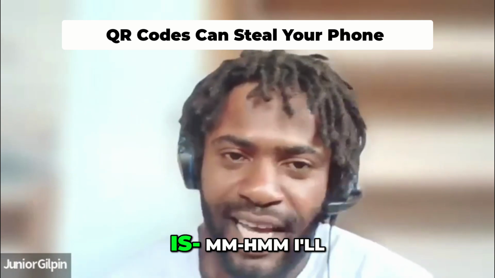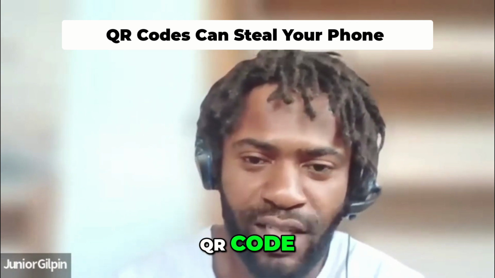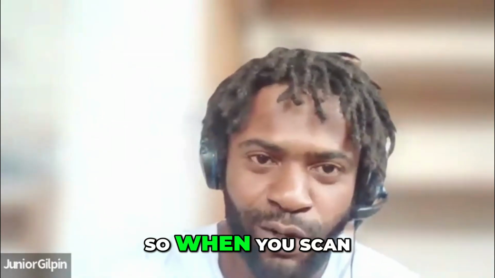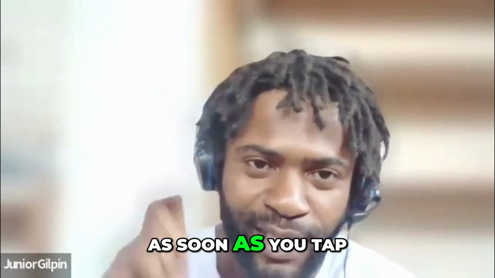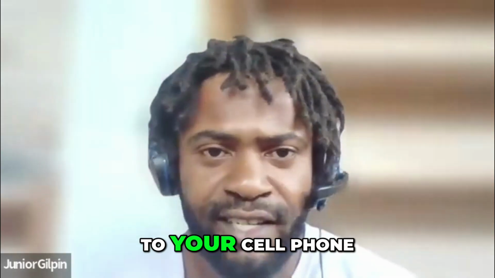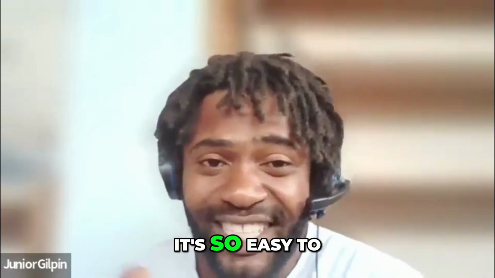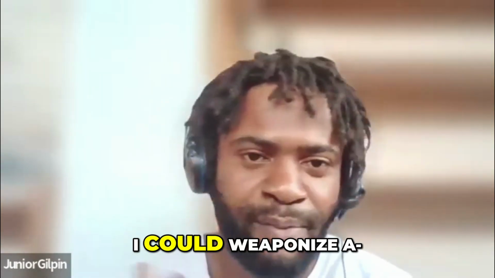Now, what I'll do is I'll print my own QR code and put it over the original QR code. So when you scan that QR code, as soon as you tap, it gives me full access to your cell phone. So it's sophisticated, but it's so easy to manipulate.